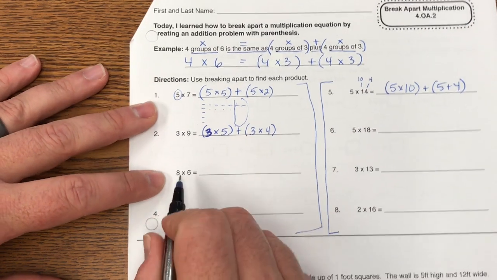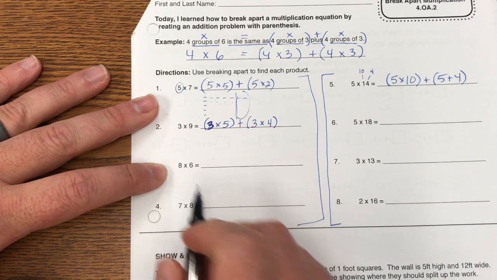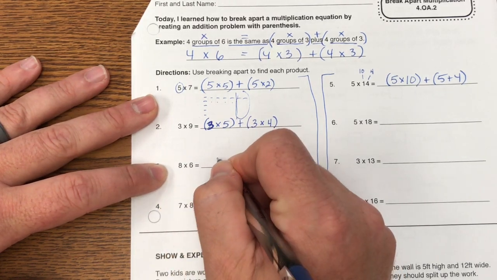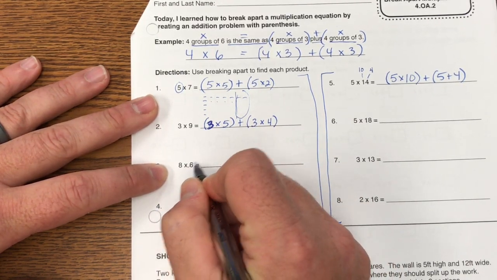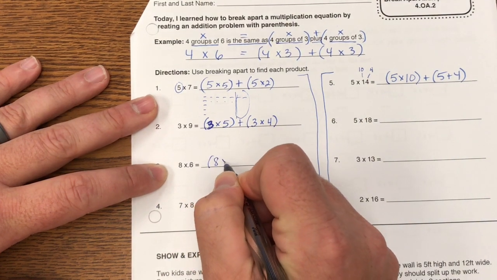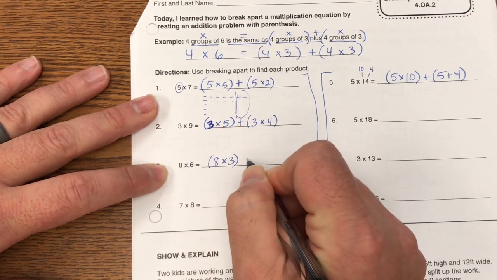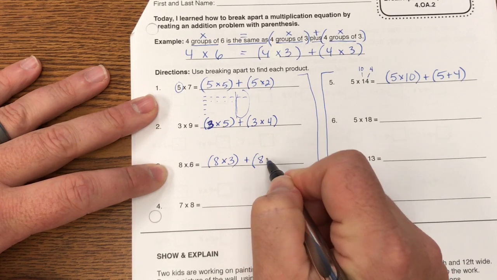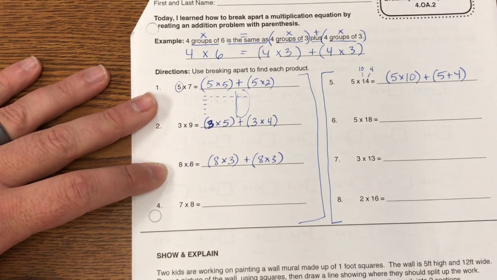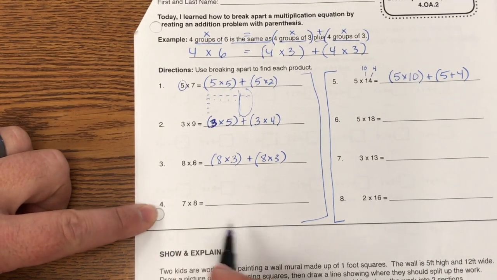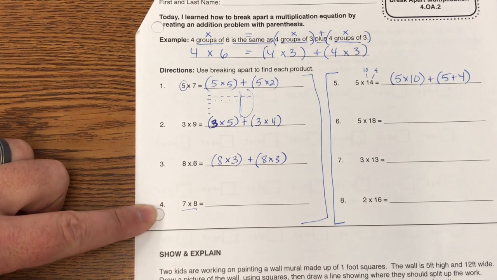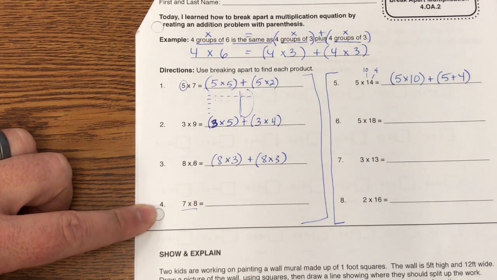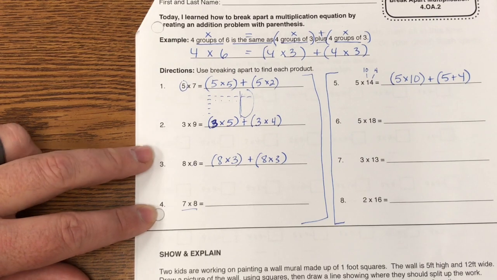Okay. All right, so down here, 8 times 6. Let's see, we can do, maybe I'll just cut 6 in half and do 8 times 3 plus this other one, 8 times 3. Okay, and then pause and go ahead and try this one, and then unpause it and see if you did something similar or at least something that works.